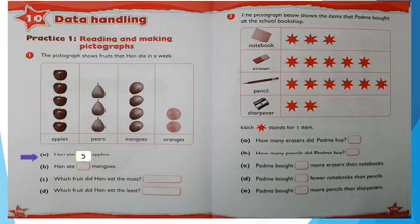Let's go to letter B. Han ate blank mangoes. How many mangoes did Han eat in a week? Can you count the mangoes in the pictograph? Okay, the answer is 4.